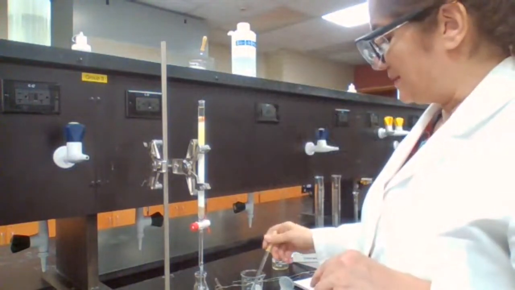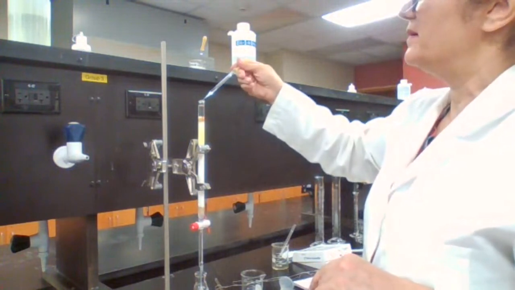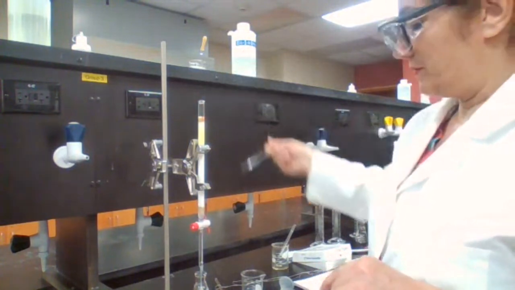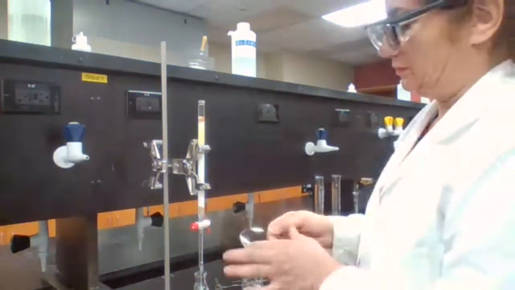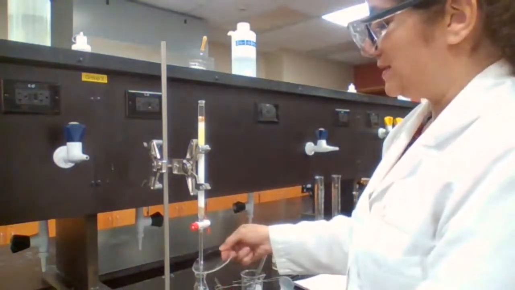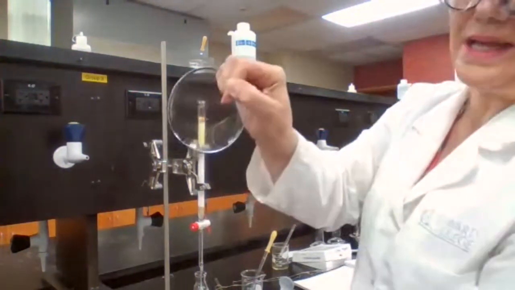And when I see no white residue, that means all of the fluorene has been removed, or collected, rather. So I'm going to test it again. Still, I have white residue.